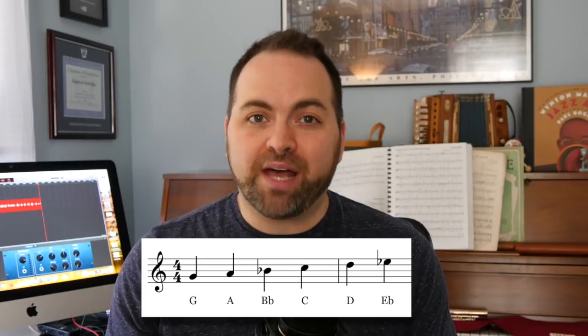Today's instrument is flute. So let's get started learning how to play the scale for this song on flute. We only need to know 6 notes for this song, and they come from a scale called G natural minor. Here are the notes: G, A, B flat, C, D, and E flat.